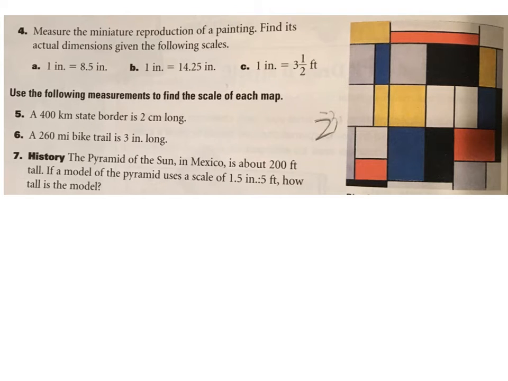Hey Ethan, we'll go over number 4 here. I'm just going to do part A for you, and then I'll let you see if you can do part B and C. So we're looking at this picture here on the right hand side, and somebody wrote in the student book a 2 there. So we'll use that as our measurement.